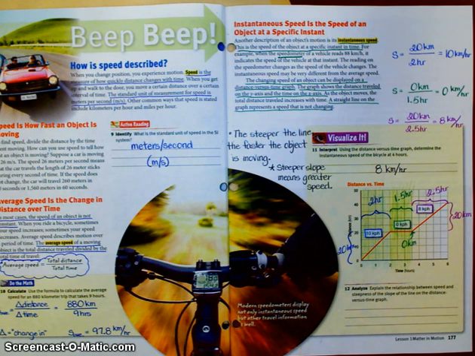Okay. For you guys, there's really no way to calculate instantaneous speed other than reading the speedometer, or later on there might be a trick or two that you can use with a graph. All right.